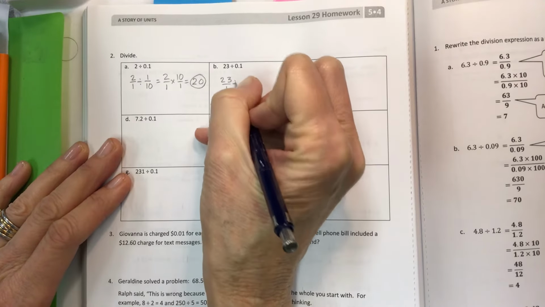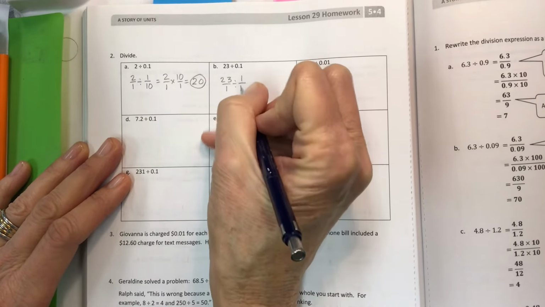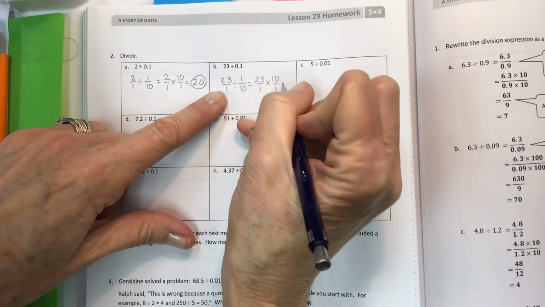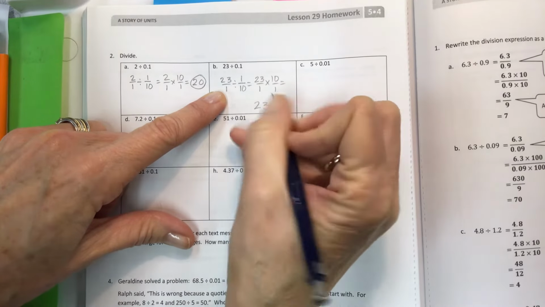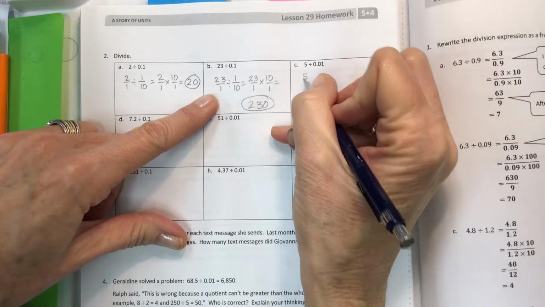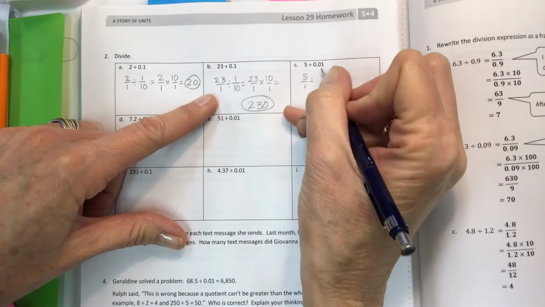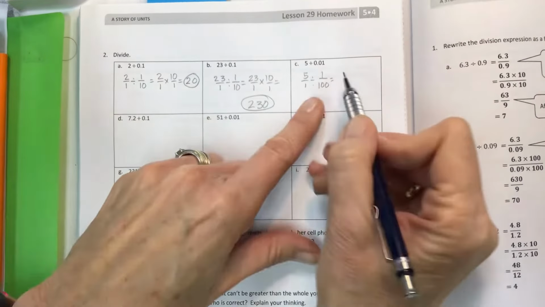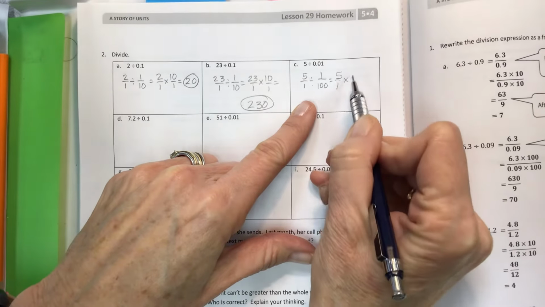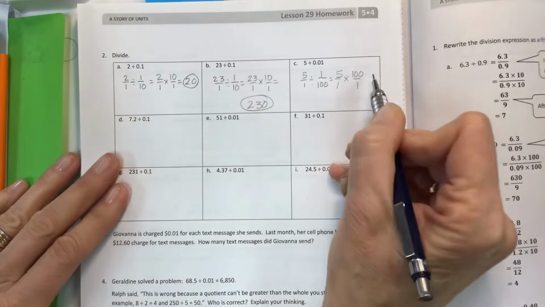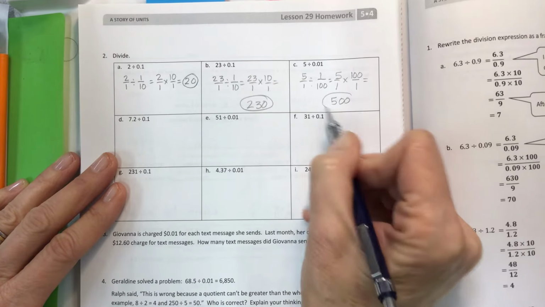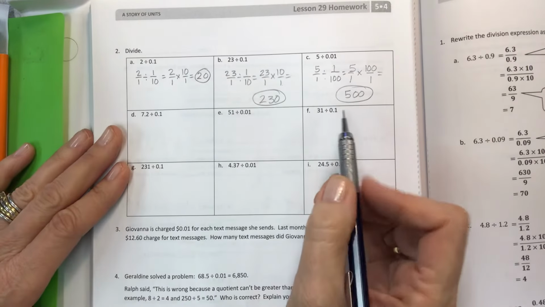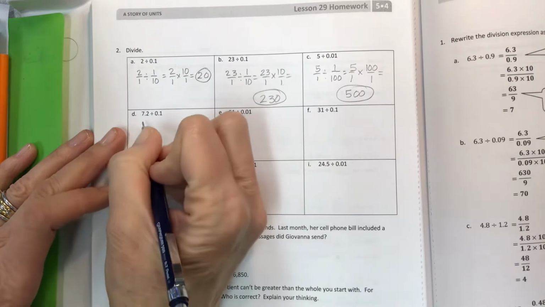23 is a whole number. Divide by the divisor, which is 1/10. Take the time to write it. Keep it, change it, flip it, solve. Next one, 5/1 divided by what? Watch out, it's different. 1/100th. Keep this, change the sign, flip the second one, and solve. Circle your answer so that your teacher, when they're checking it, or classmates will be able to see it, or you when you're checking your own work.